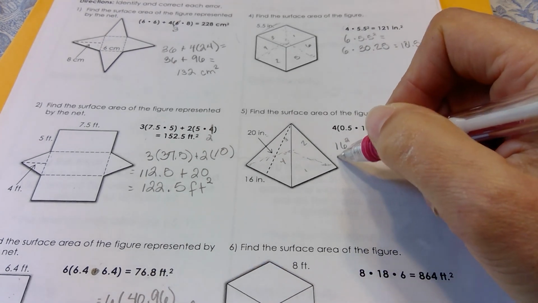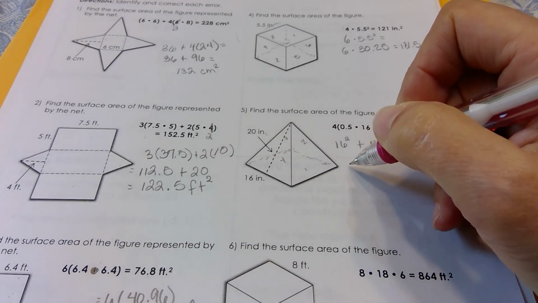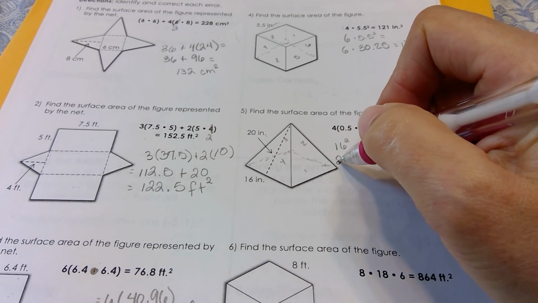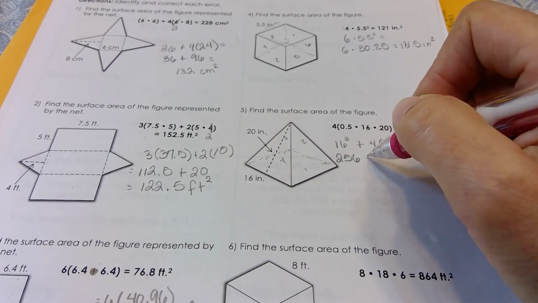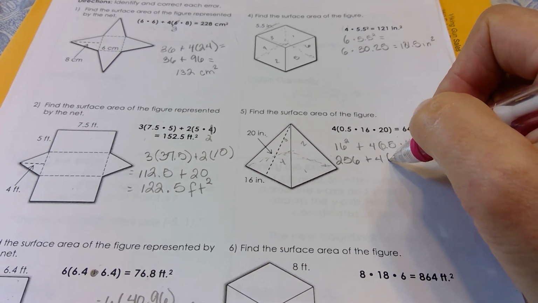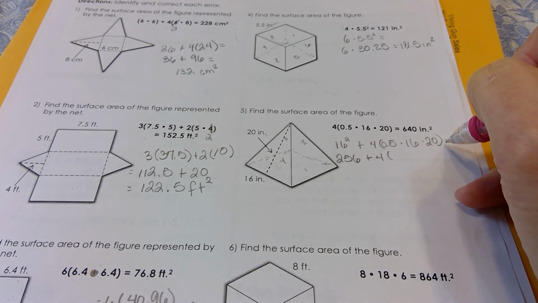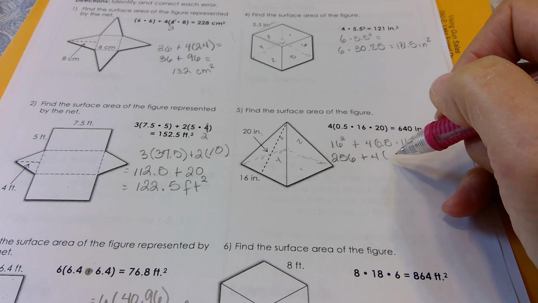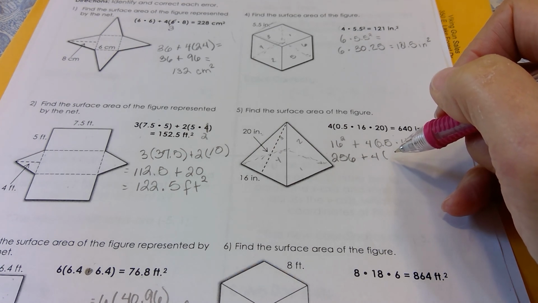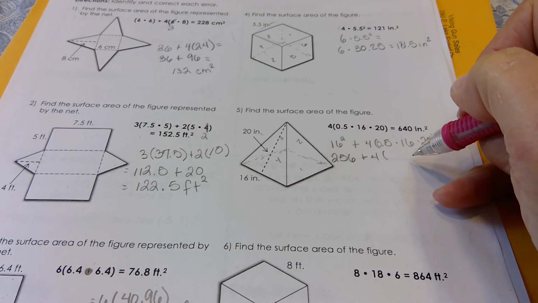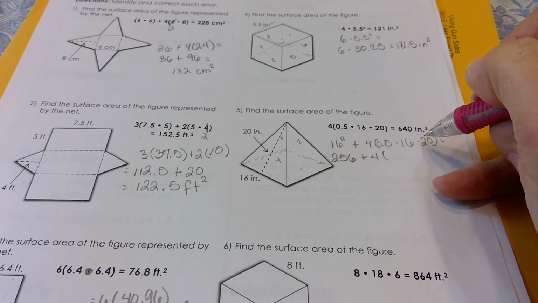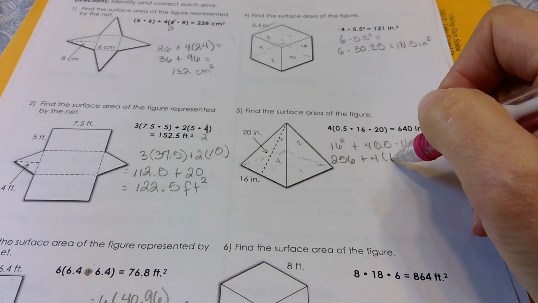Okay, so let's go back over here and figure what this is. So 16 squared is 16 times 16 equals 256 plus 4 times. We're going to put all of this into our calculator. We can do that all at once. So I'm going to do 0.5 times 16 times 20 equals, and I get 160.